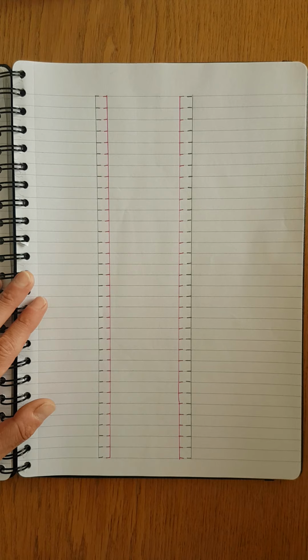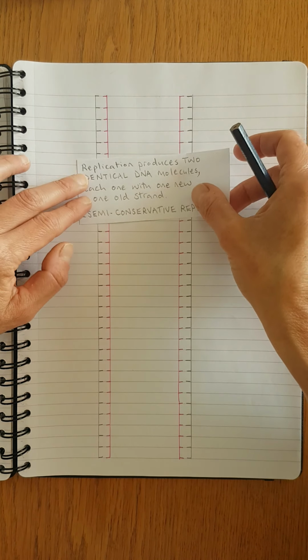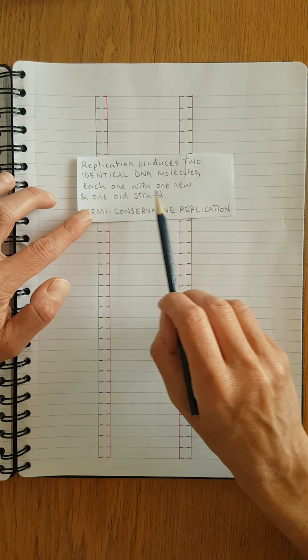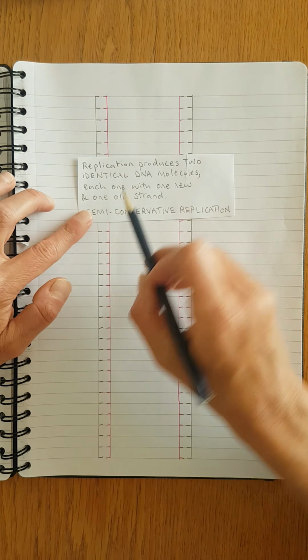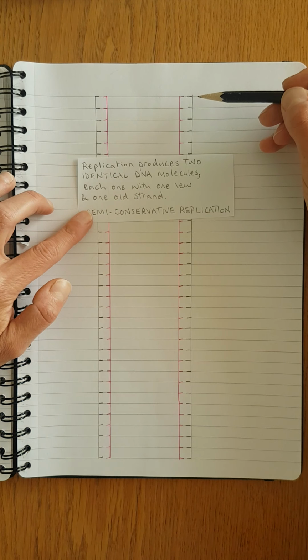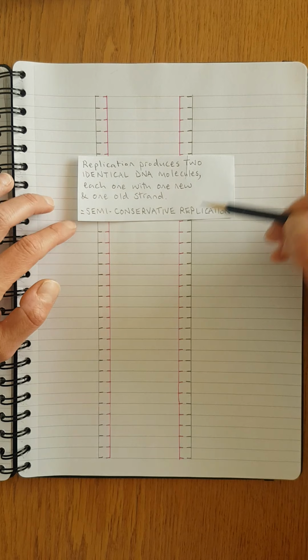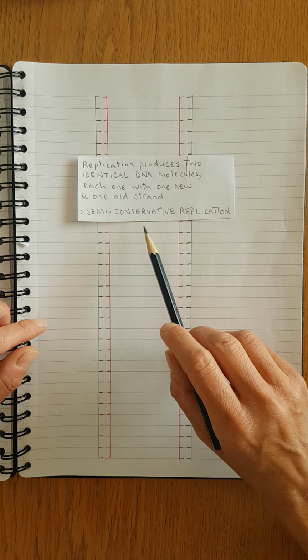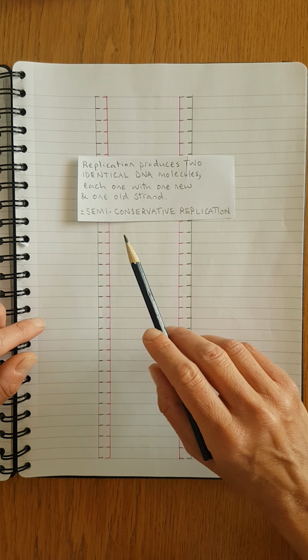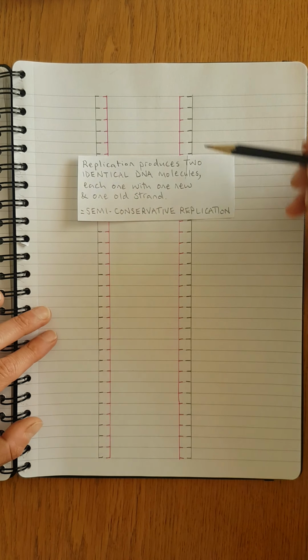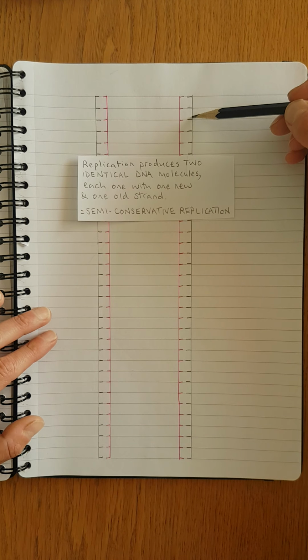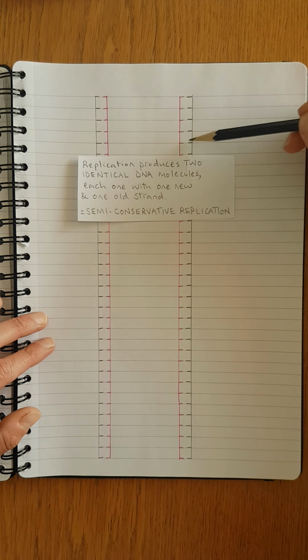So because we've got two identical molecules, each one with a new strand in pink and an old strand in grey, we say that DNA replication is semi-conservative. And that's because the original DNA molecule in grey has been partly conserved within the new molecule.